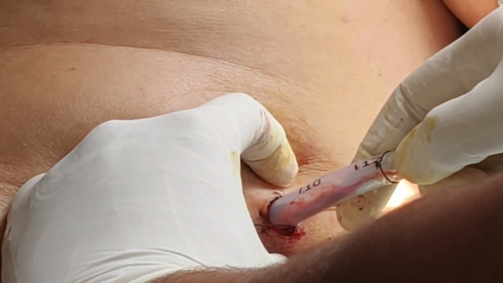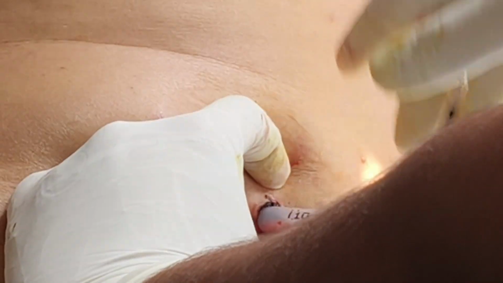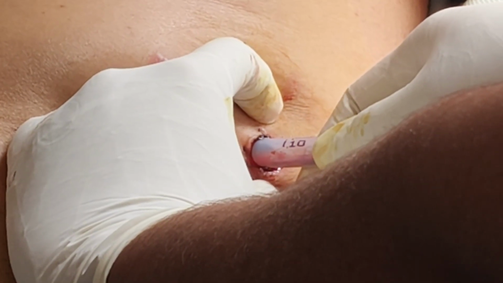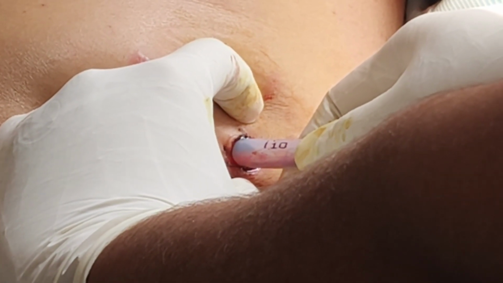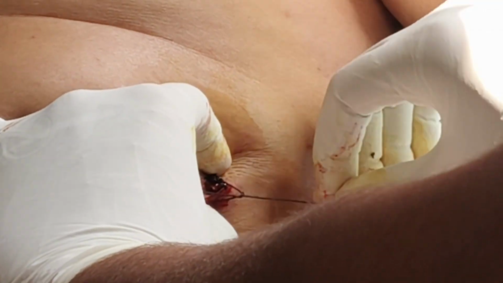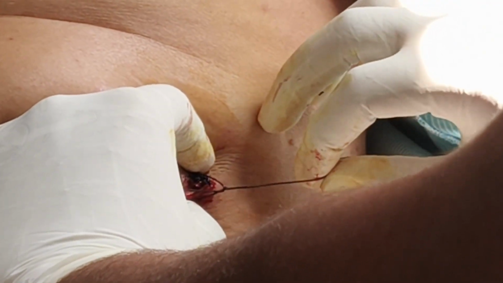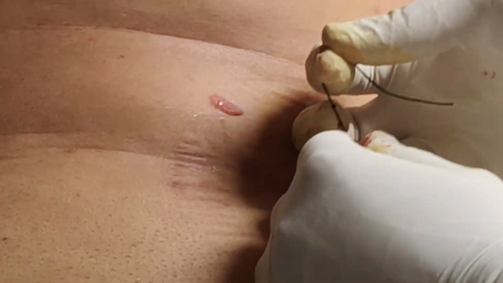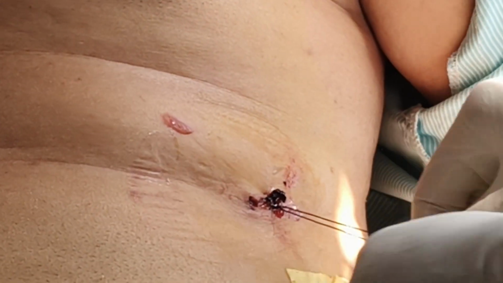Now you have to pinch it. Now you have to tell the patient to take a deep breath in and hold it. Now remove it. I have held it. See, I can hold it any time I want. Okay, the patient is holding the breath. Okay. Release. Now you can tell him to relax. And you can tie it. 4 is enough.